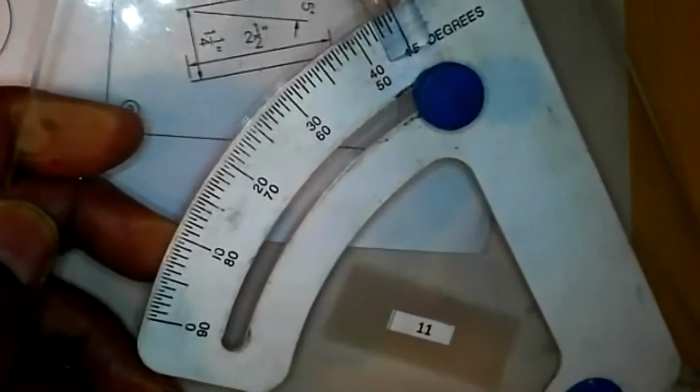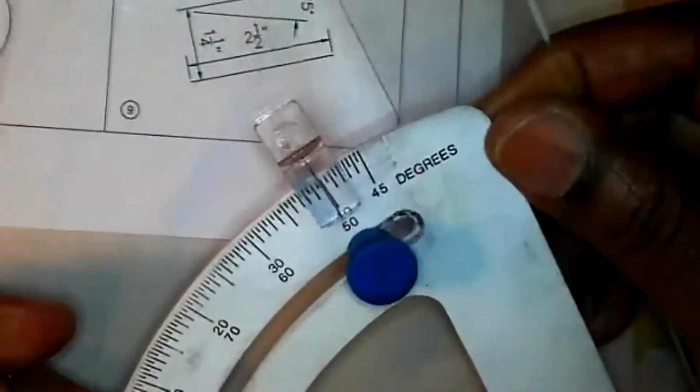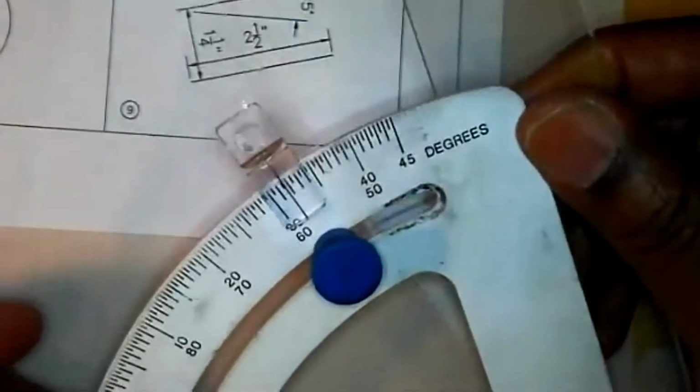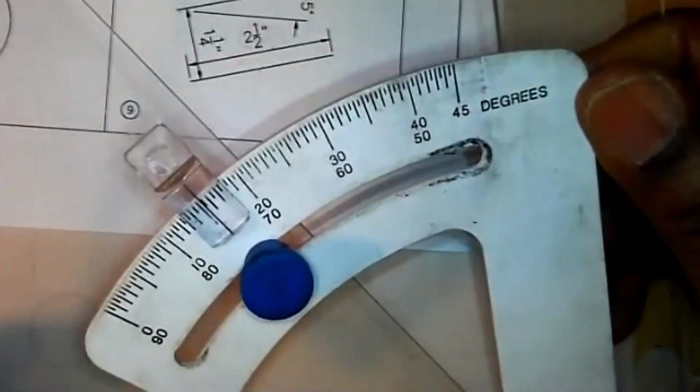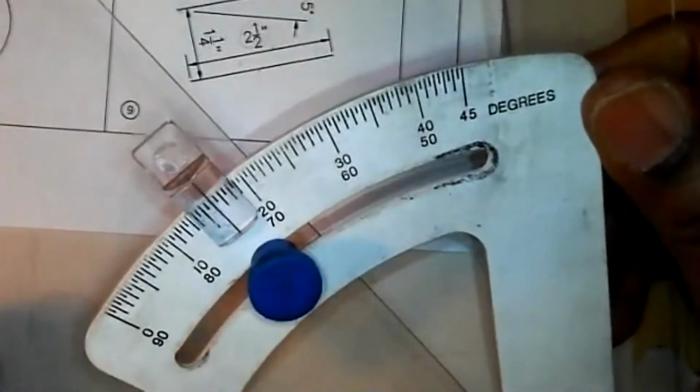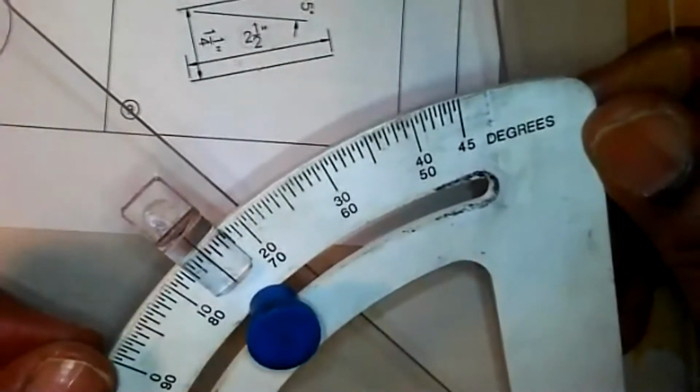So now I'm going to set my adjustable triangle to 15 degrees. I'm going to bring it up, line it up right there, and fasten it down. I'm apologizing for the uncleanliness of these tools. They are my personal tools.